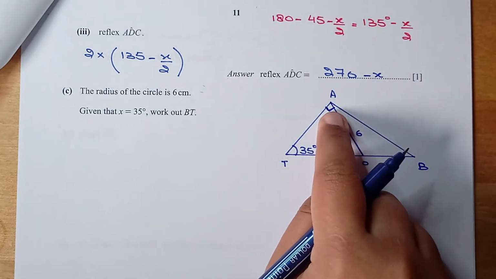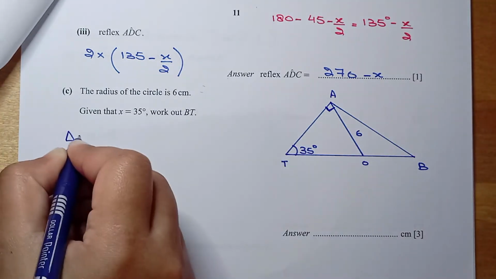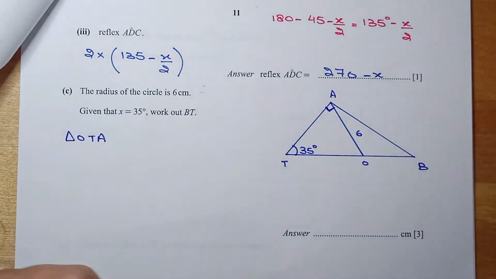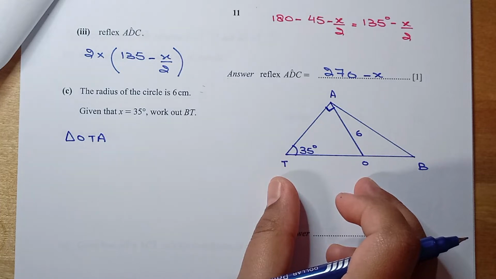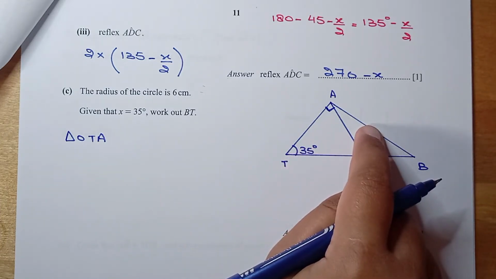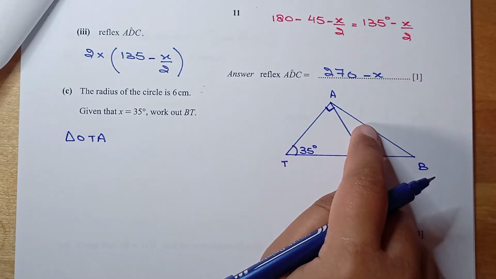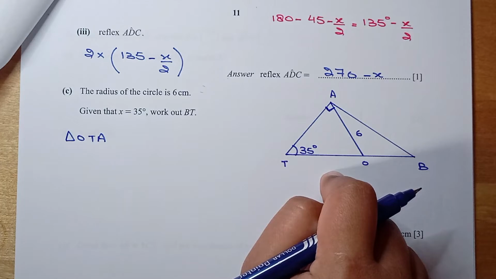So if this angle is 90, it is a right angle triangle, right? So the triangle OTA is a right angle triangle. So I would like to find OT. So we need to use SOHCAHTOA. For this, the front side is the opposite, and this is the adjacent, and this would be the hypotenuse.